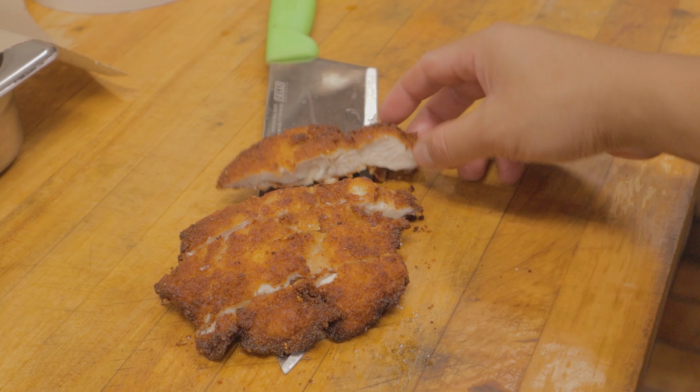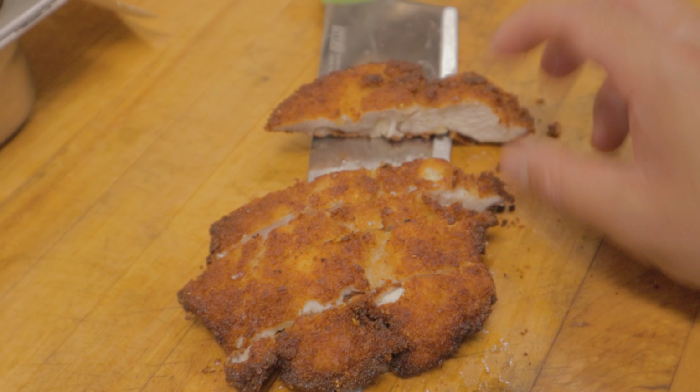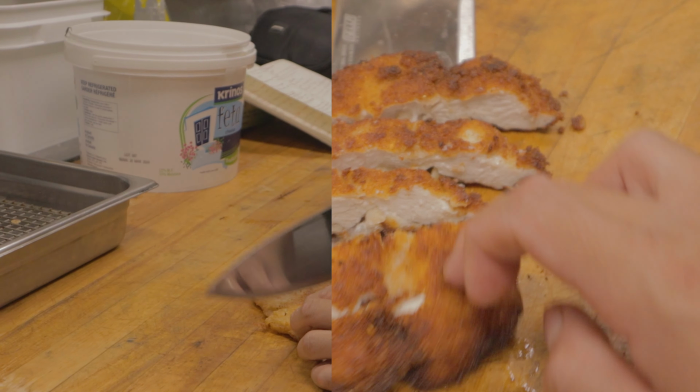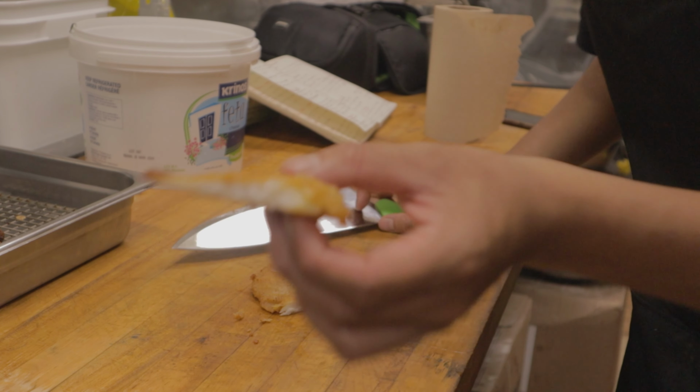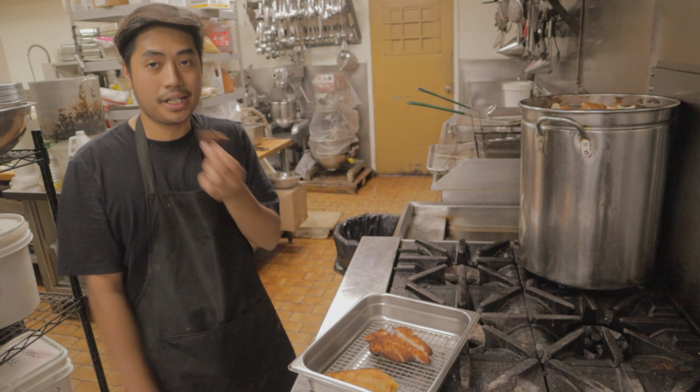So you can see it's perfectly cooked. There's no raw stuff or any pink stuff. And that's how you do a breaded chicken. As you can see, I can just cut it in here, and if you look inside, it's cooked. So yeah, that's that one. That's shallow frying, right?